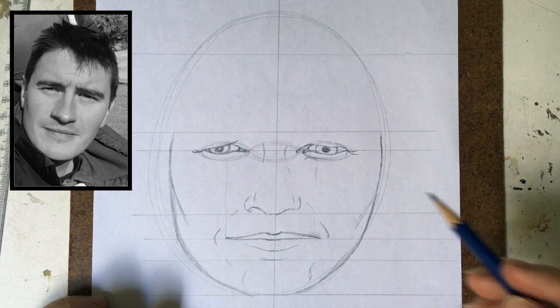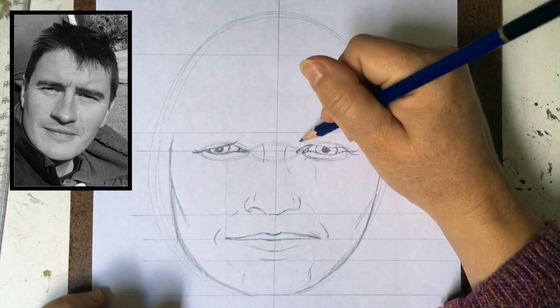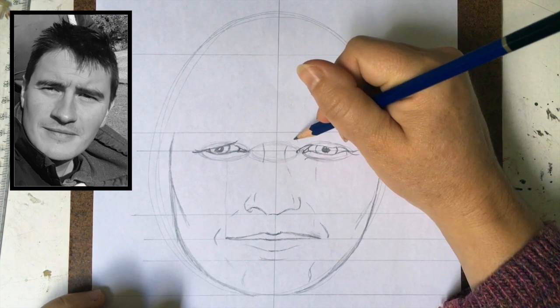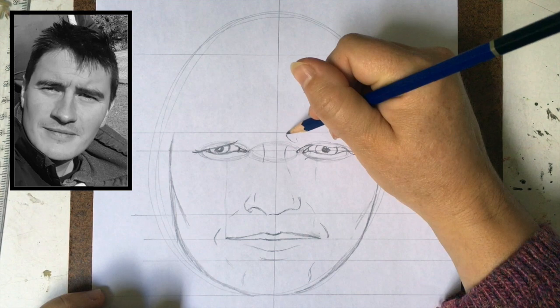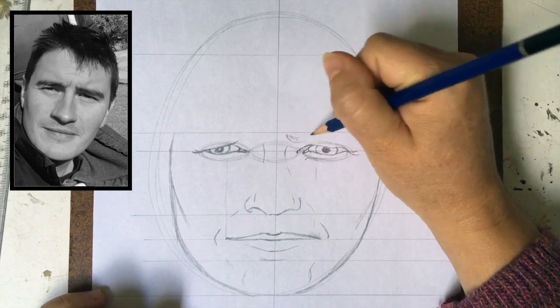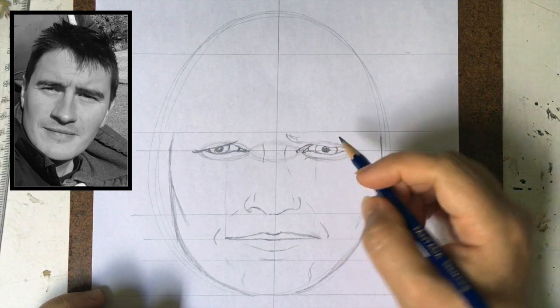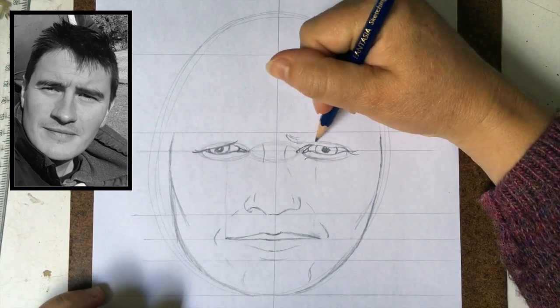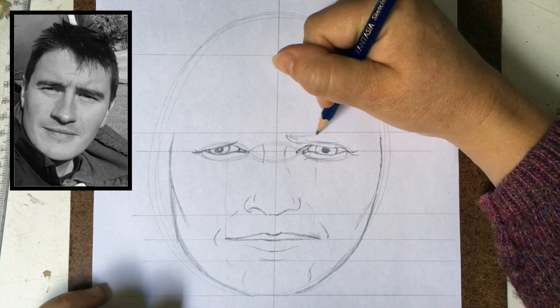And the eyebrows, because he's scrunching his eyes against the sun, his eyebrows are a bit lower. So I'm just gonna put them in here. I'm gonna just do a very light outline of where they are, and then I can draw the hair of the eyebrow a little more detailed later.